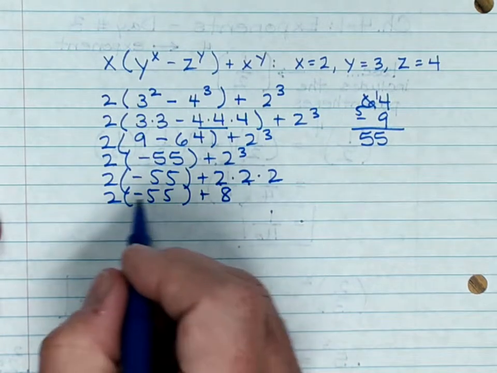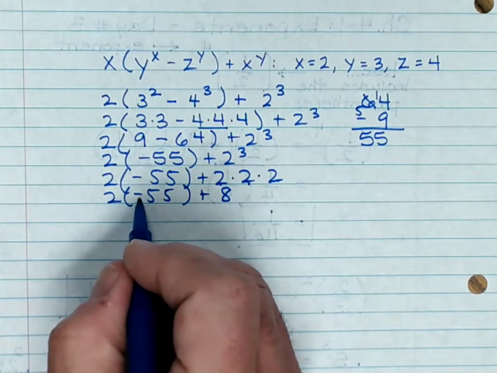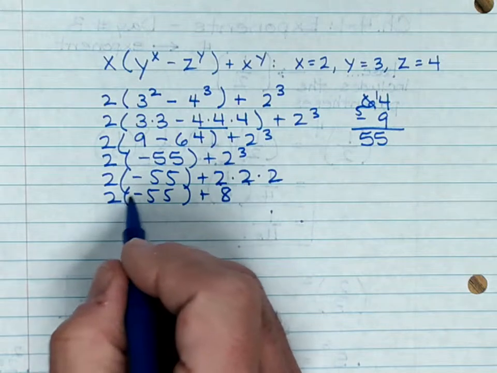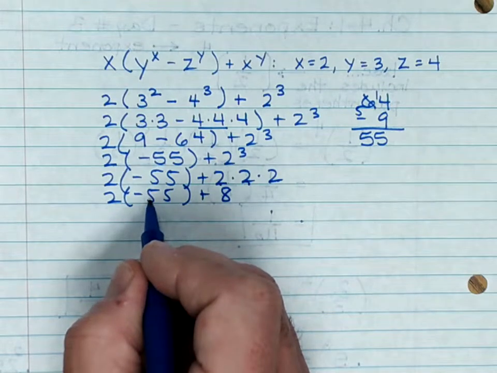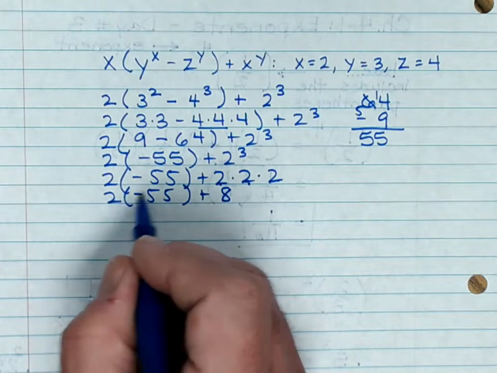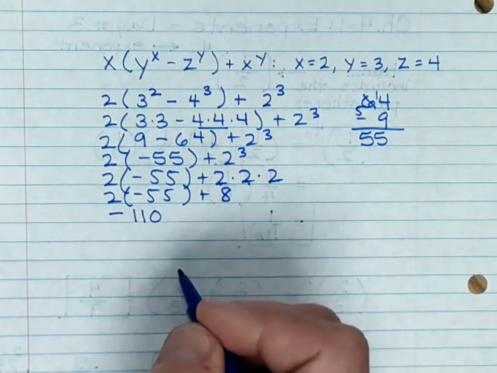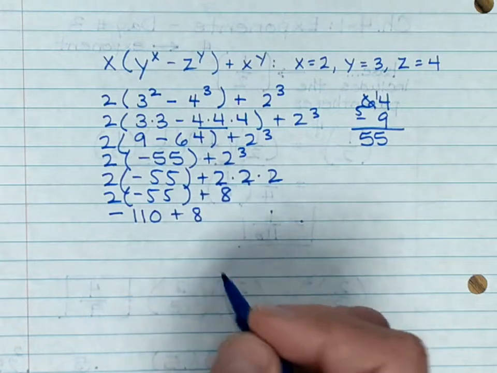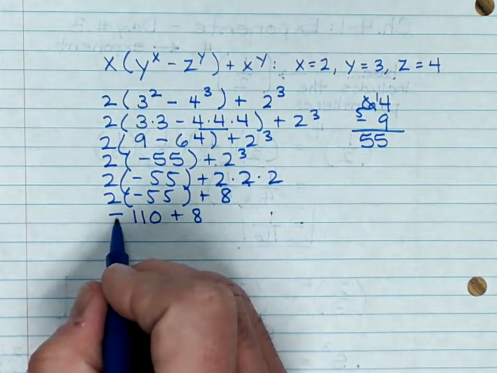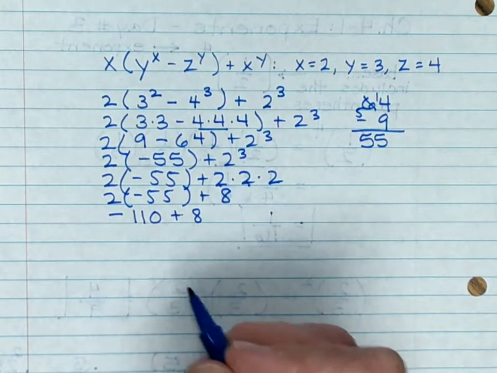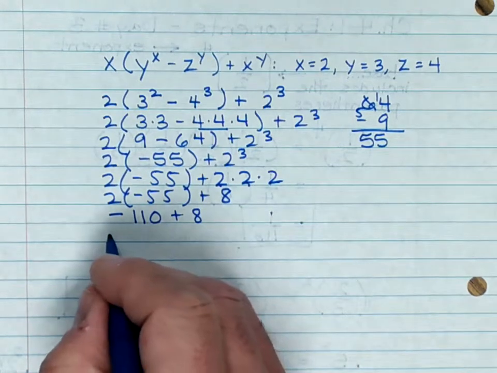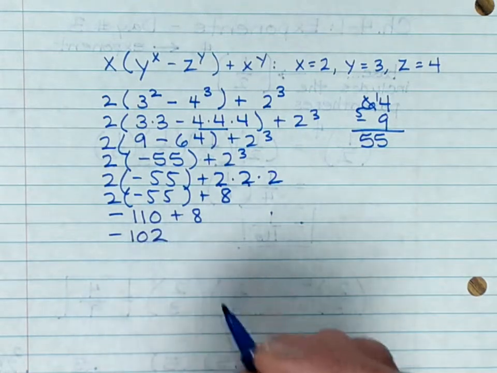Now we're to our multiplication. 2 times negative 55. Well, 2 times negative 50 is negative 100. And then 2 times 5 is 10. So that's going to be negative 110 plus 8. And because this is a negative term and this is a positive term, we're going to subtract them. So that's going to be a negative 102.